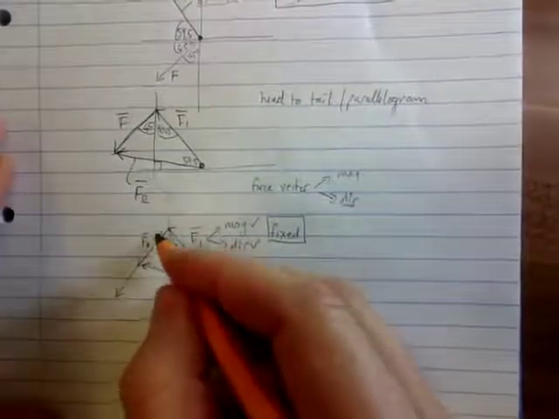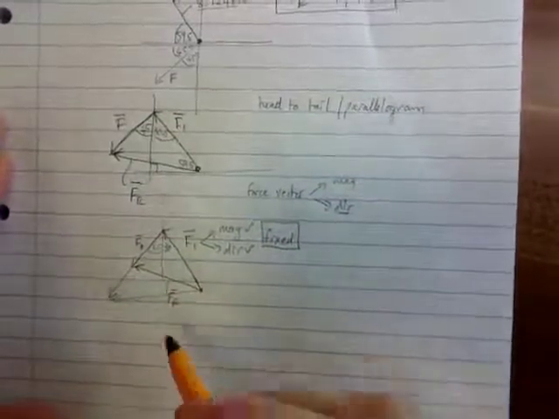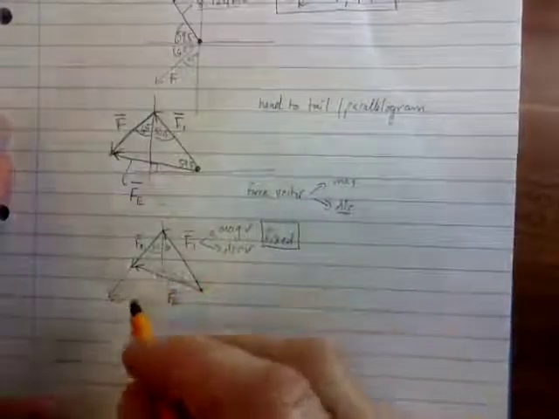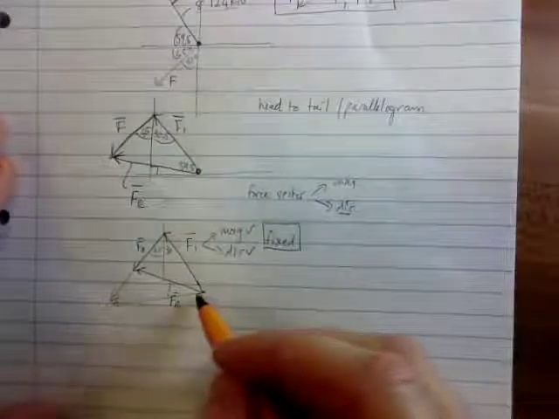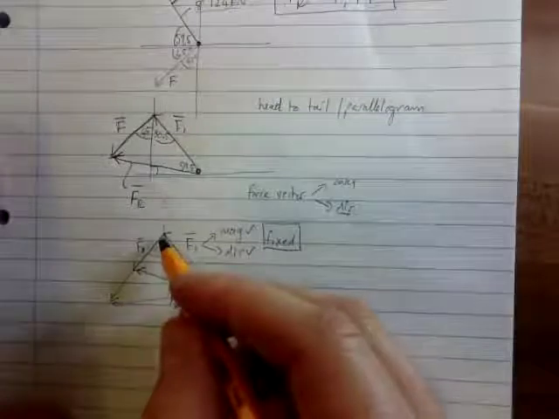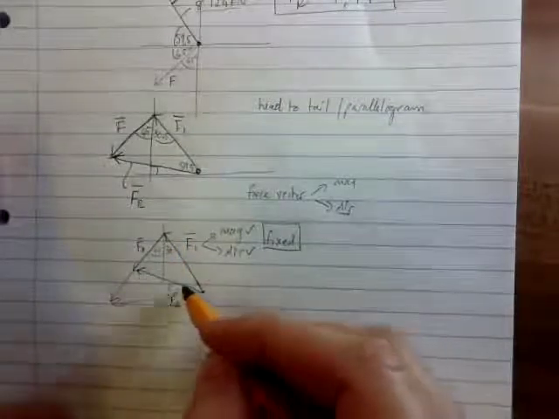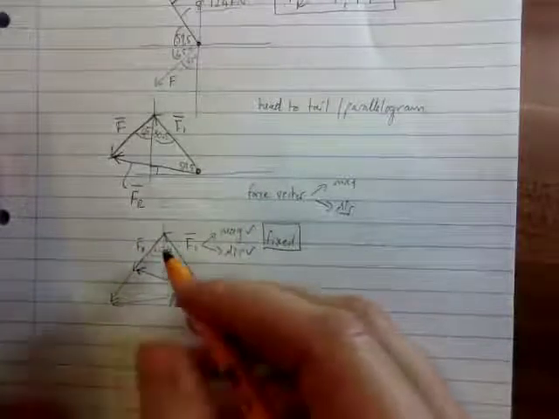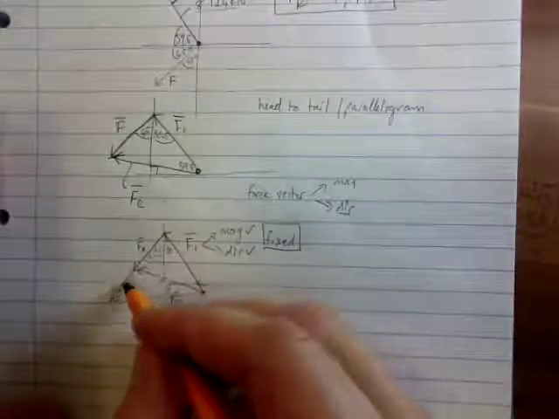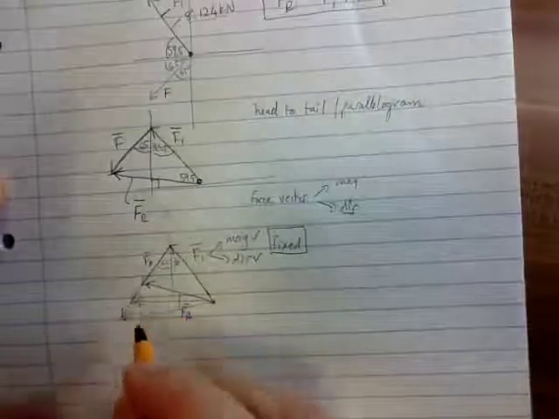And then F1 plus F must equal FR. Okay? Now, just by looking at it, you can see that this FR, based on this large F, is larger than this FR, based on that F. So if we start large and keep reducing it, say now we reduce our F to this size, and there is our FR.